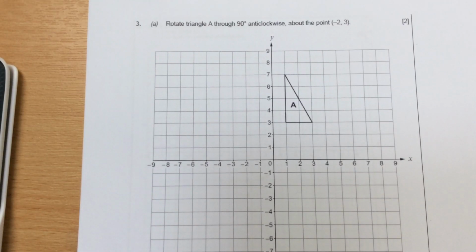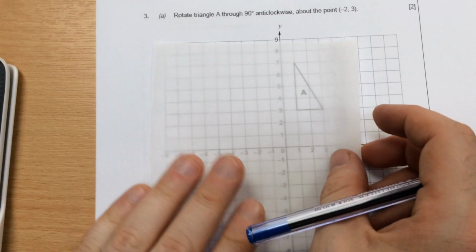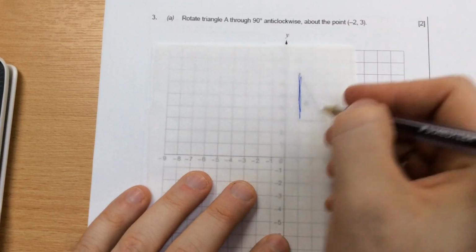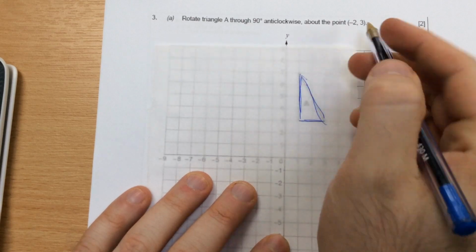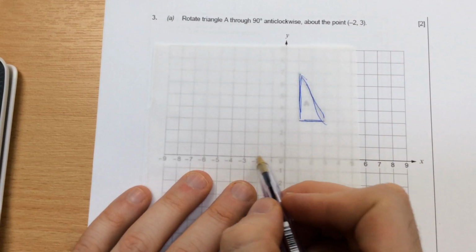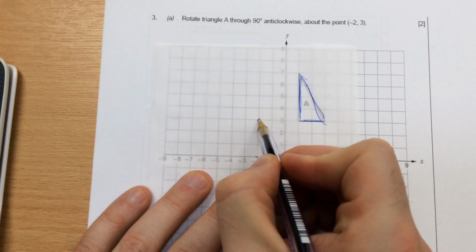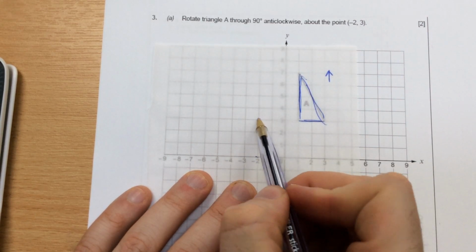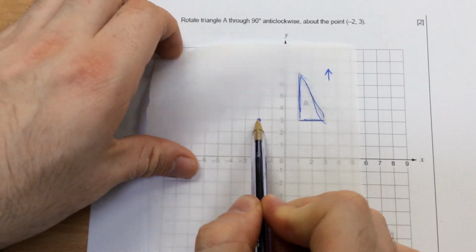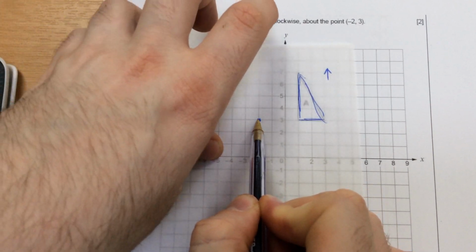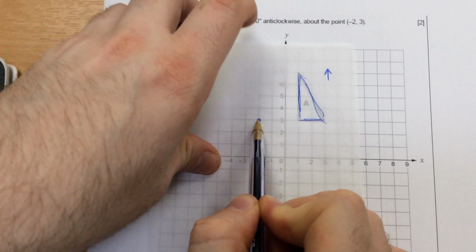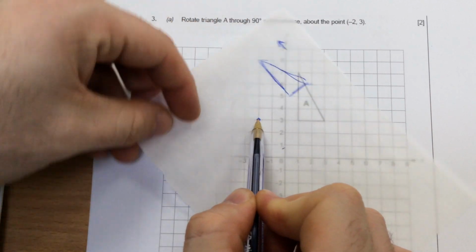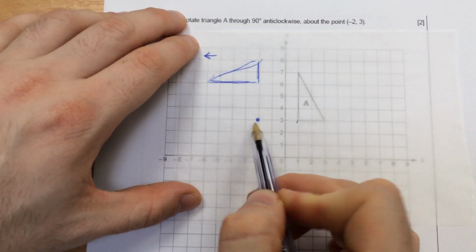Rotate the triangle. So, trace the shape. Mark the point minus 2, 3. So minus 2, 3 is here. So that's where I'm going to keep the pen. Little arrow to represent upright. 90 degrees anti-clockwise. So it's going to spin to the left once. So the new shape is going to go there.